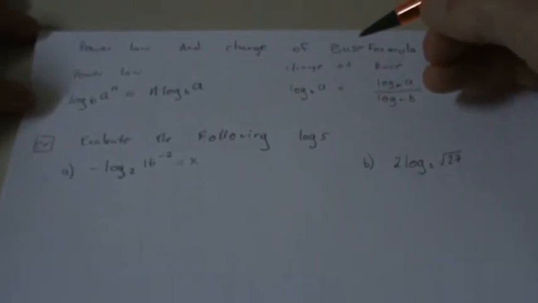Then the change of base formula is a different idea.